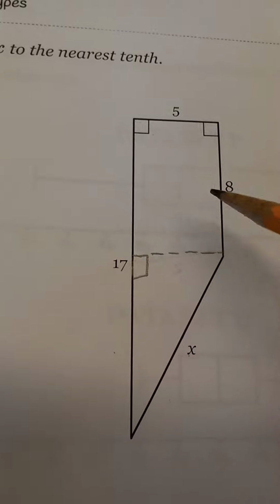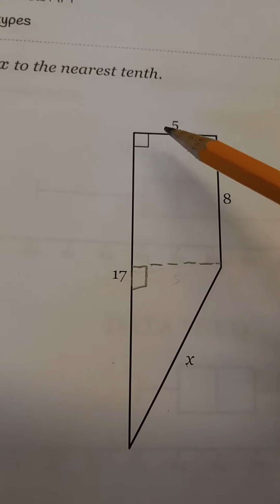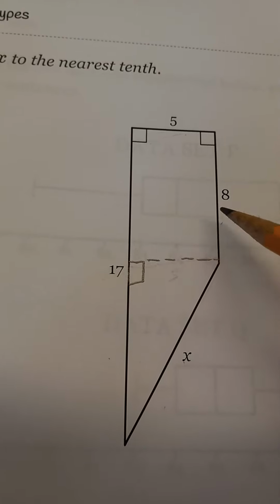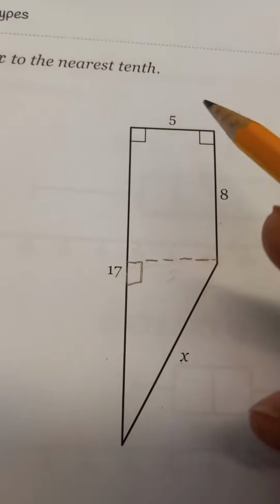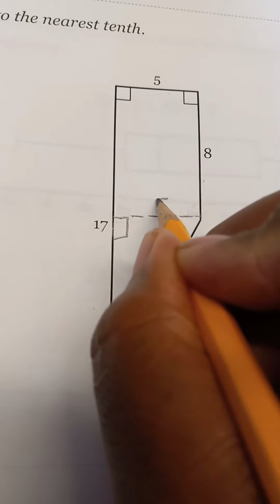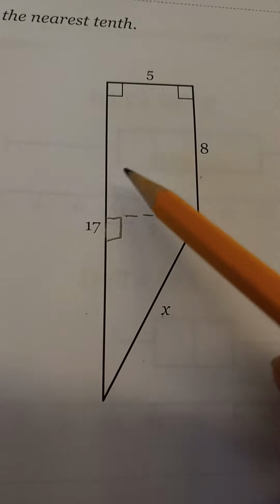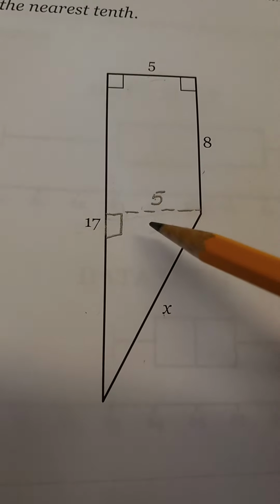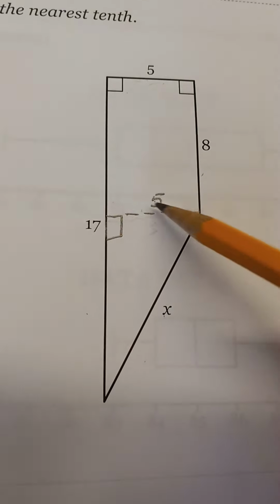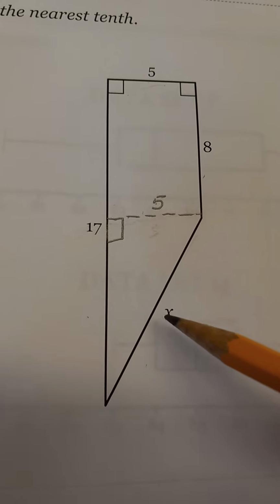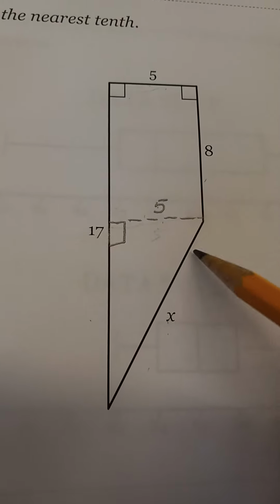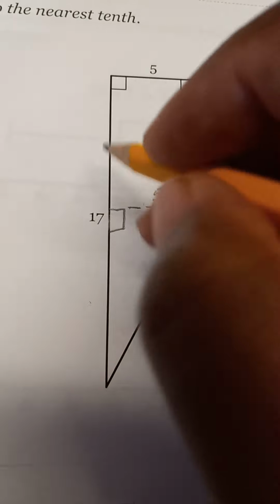Now we can see that we have a rectangle with one length 5 and the other is 8. So if this is 5, this section right here is also 5. That's the same distance. So now we know that one of our legs is 5, because we're going to find the triangle, because the x is where the right triangle is. That's where we're going to find the x. So we know one leg is 5. Our x is the hypotenuse, so we're going to find the hypotenuse.